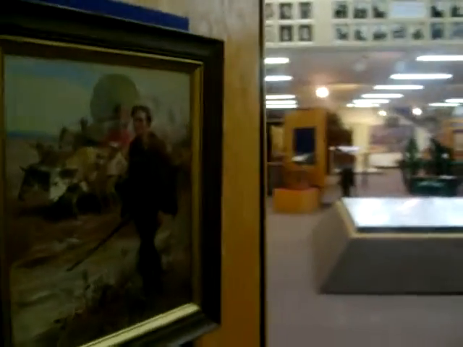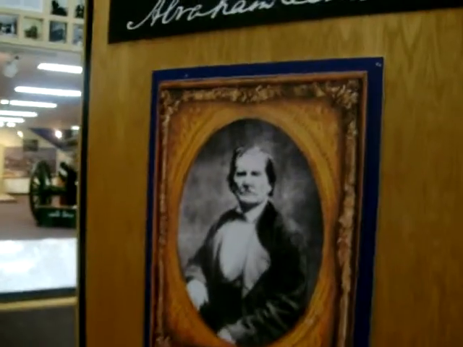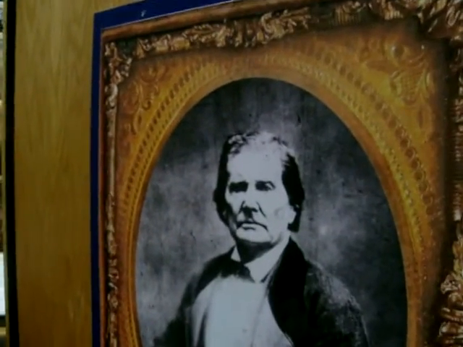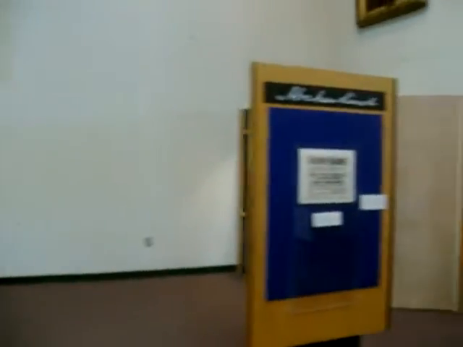Image of the migration from Kentucky to Indiana is depicted right there in that painting. Thomas Lincoln, the biological father of our president. And of course over here is who they call Sally, Sarah Bush Johnson Lincoln, stepmother of President Lincoln.